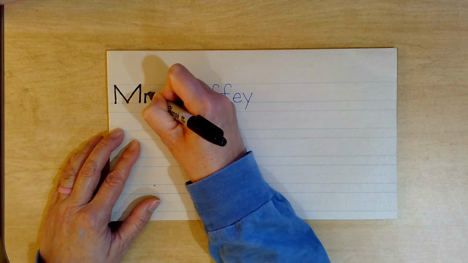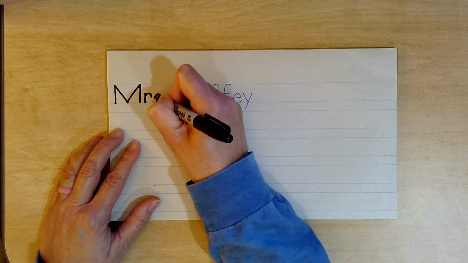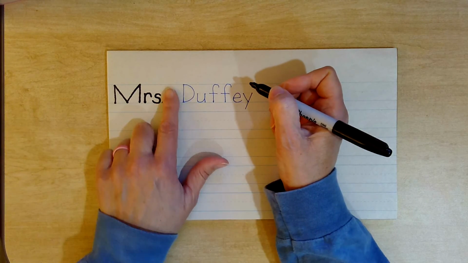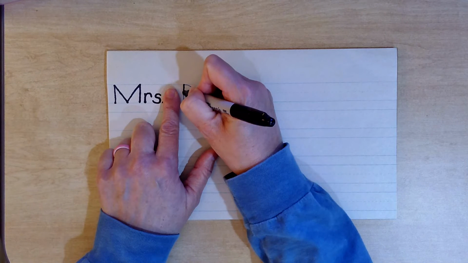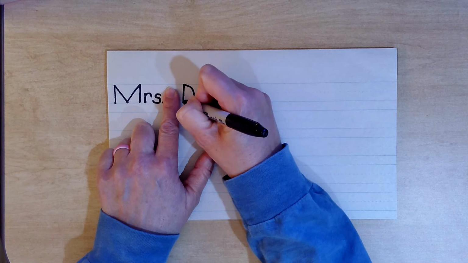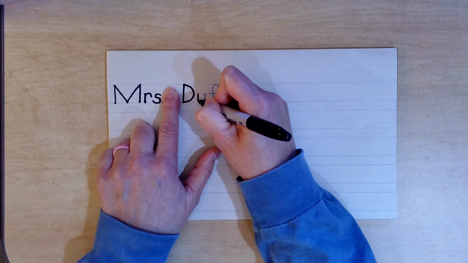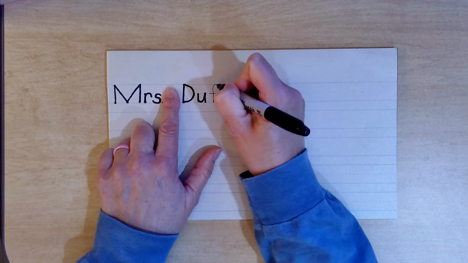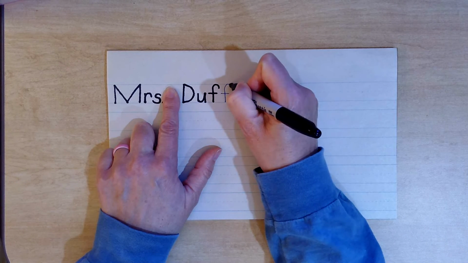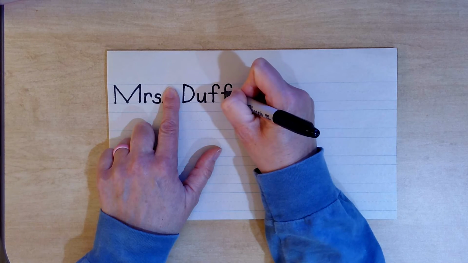I'm using a marker so that you can see, but what do we always write with, my friends, especially for handwriting? We always write with a pencil because pencils can be erased. If I make a mistake, I cannot erase a marker, can I, or a pen? So please use a pencil when you're writing today.